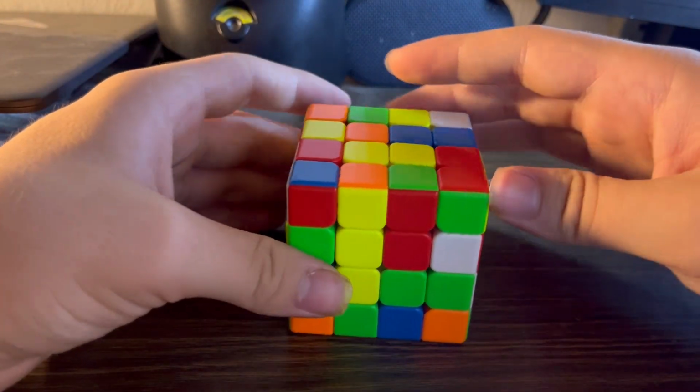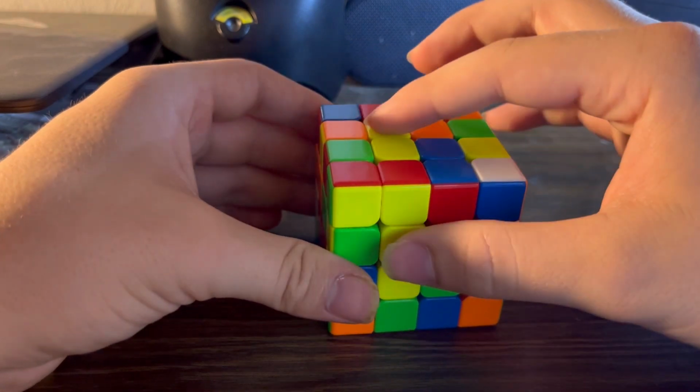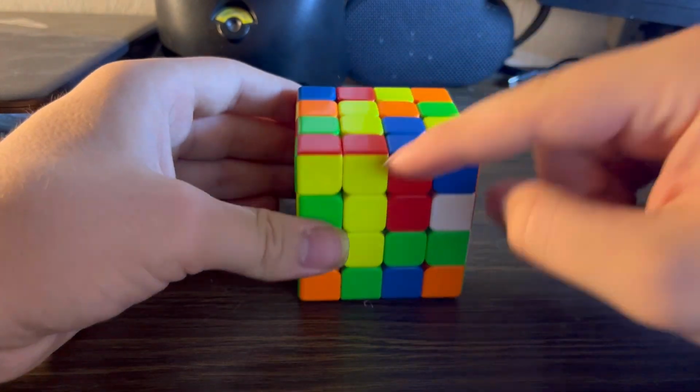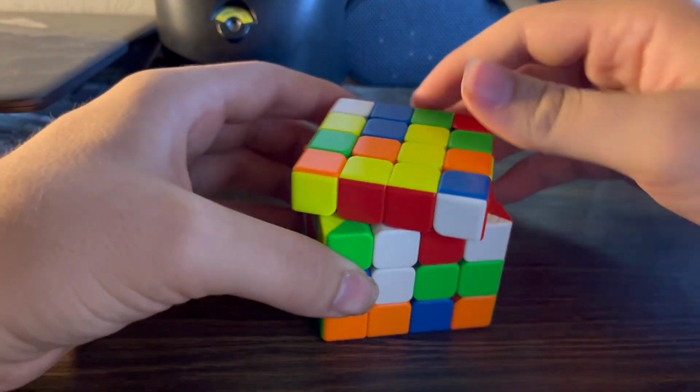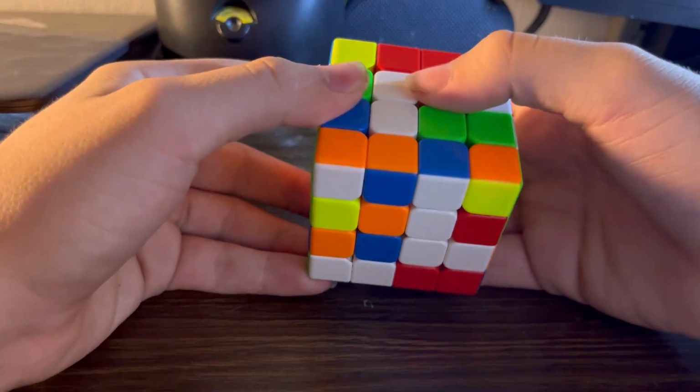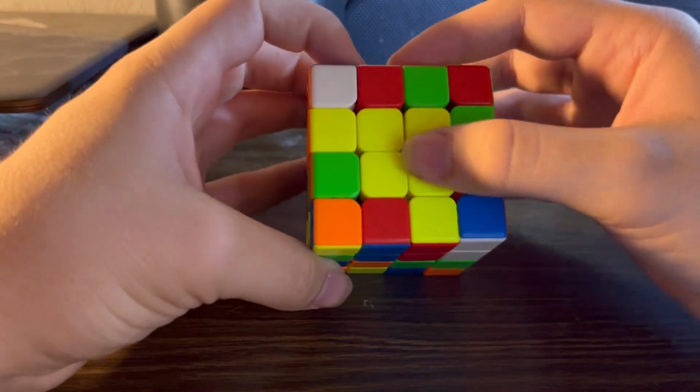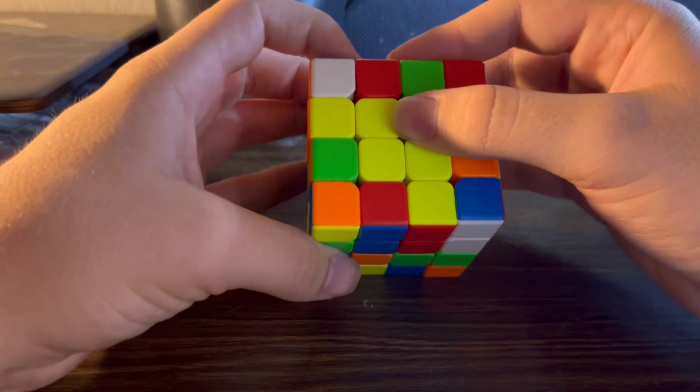Now what we need to do is make sure that this yellow bar and this yellow bar are in the same layer. So we can push it up, and then we're gonna do a double turn to move it out of the way, move the white piece back down, and then this yellow bar will come up to here.